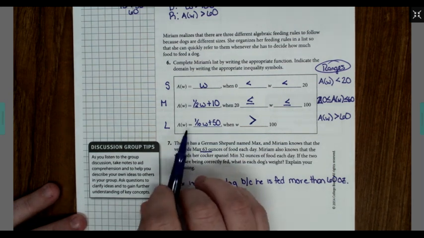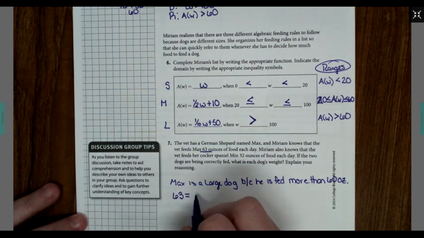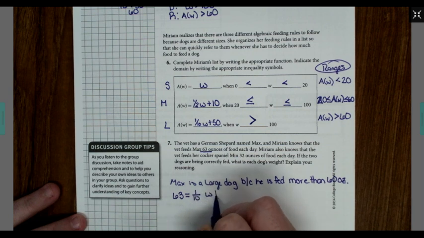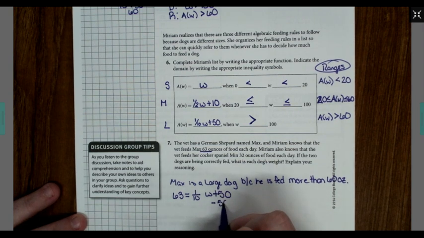So I'm going to set that equal to the large dog equation, 1/10 of W plus 50. I'm going to solve for W. So I'm going to subtract 50.